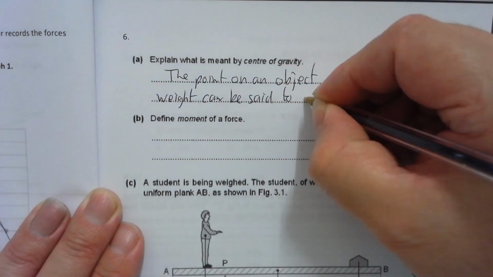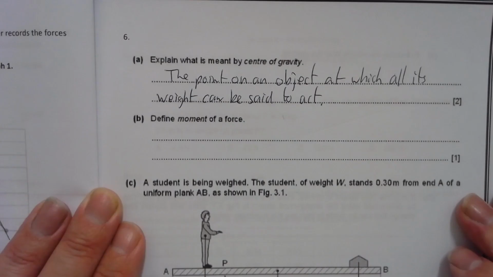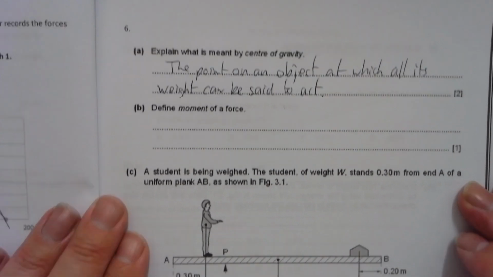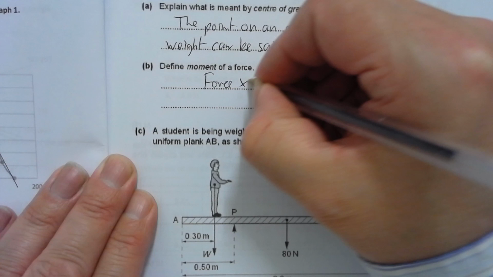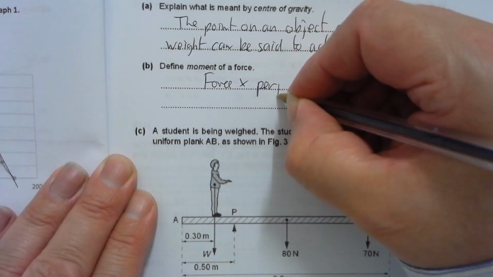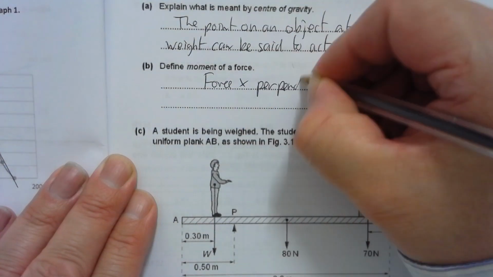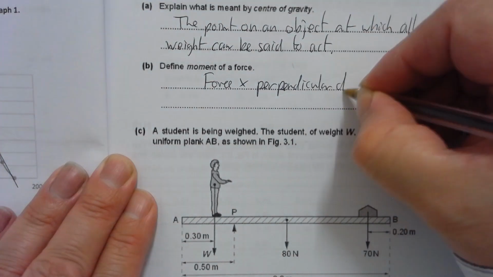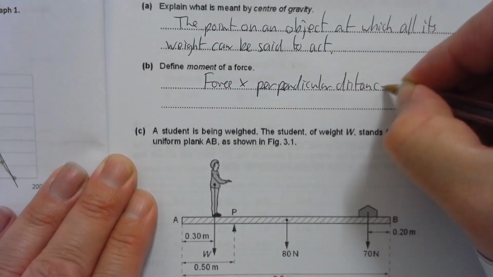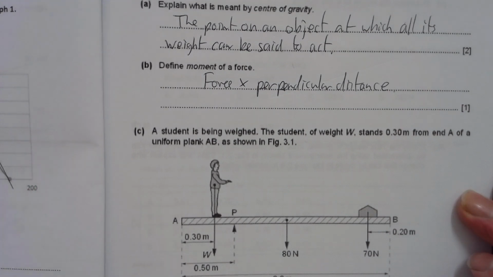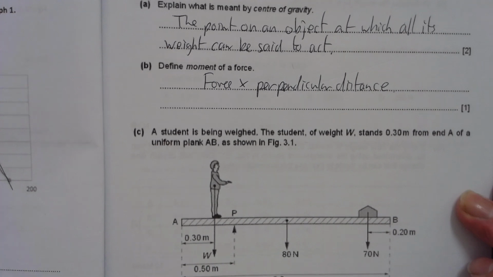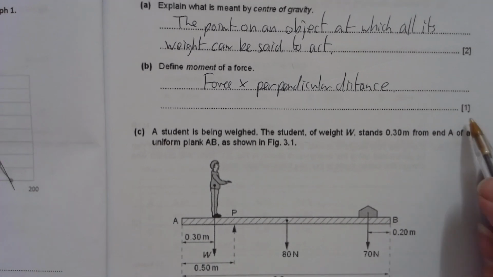Okay, moment, now it's 1 mark, so it's force times perpendicular distance. That's all you've got to say. Don't say turning effect. So force times perpendicular distance, that'll do nicely. You could say force times perpendicular distance between the line of force and the pivot if you want. If it was a 2-mark question, that would actually get you the 2nd mark, but here it's a 1-mark question, so we just want the simple answer.